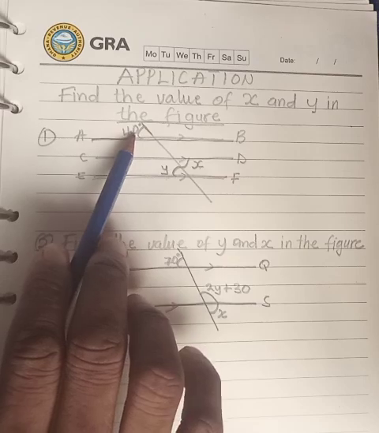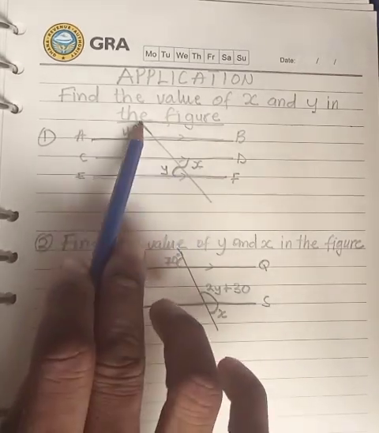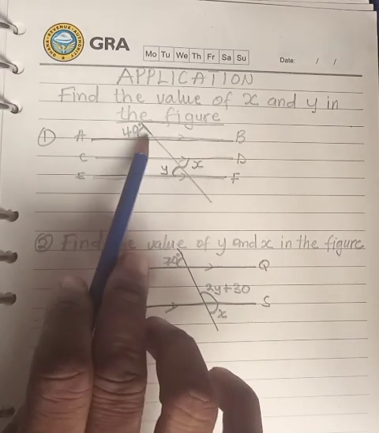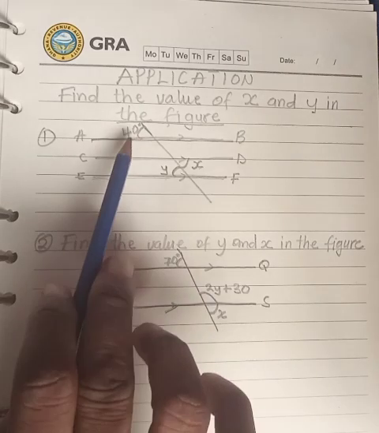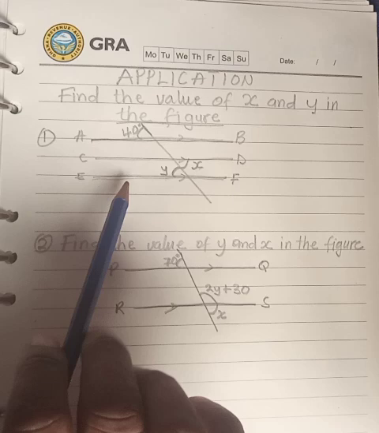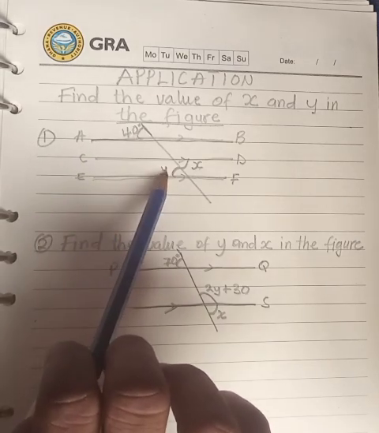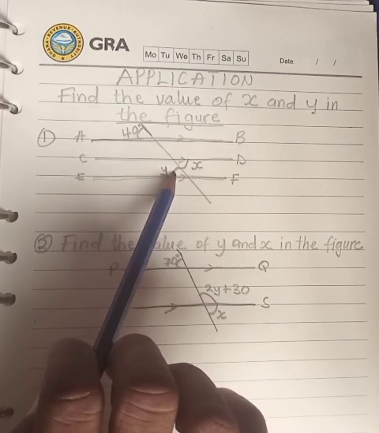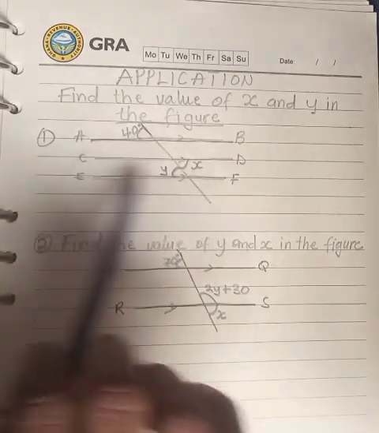Now looking at it critically, this angle is formed at the right of the transversal, and it is outside the parallel lines, and this y is formed at the left of the transversal, and it is in the parallel lines.